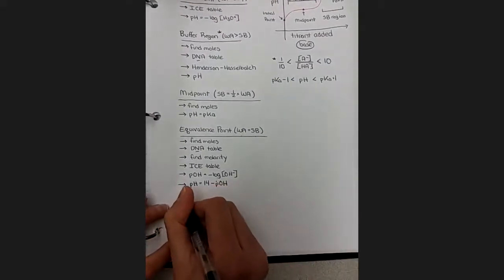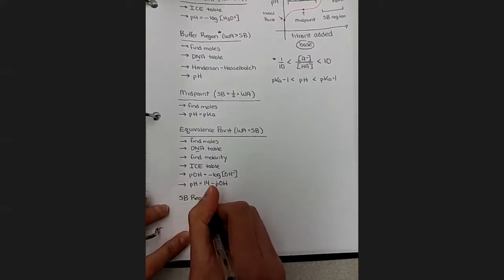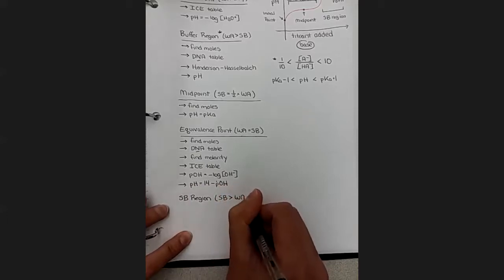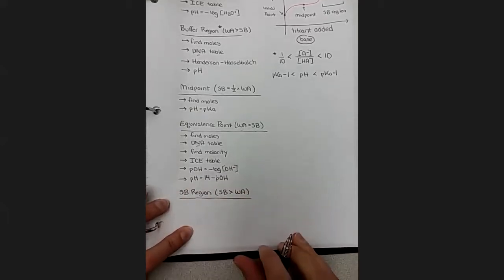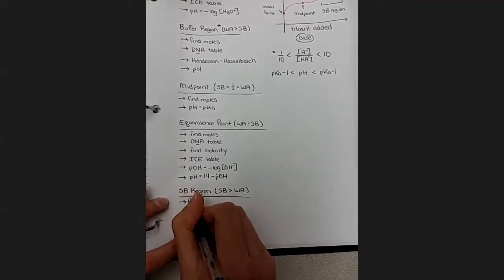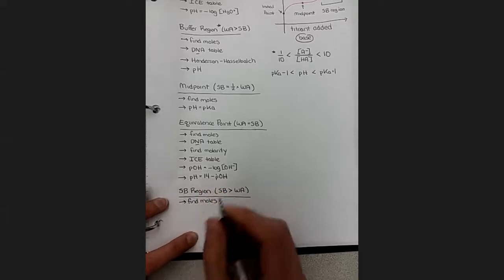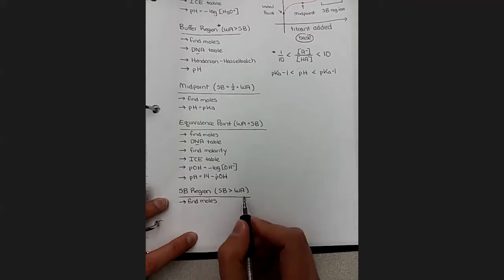Okay, and our last region is going to be the strong base region. And that's where there's more strong base than there is weak acid. See if we can fit it here at the bottom of the page. Okay, so the first thing we always do is define the moles of each, because finding the moles is how we know which region we're in. So we find that there are more moles of strong base than weak acid.